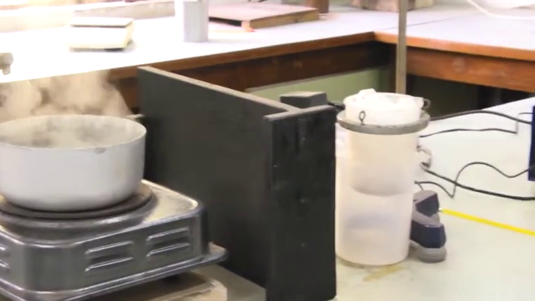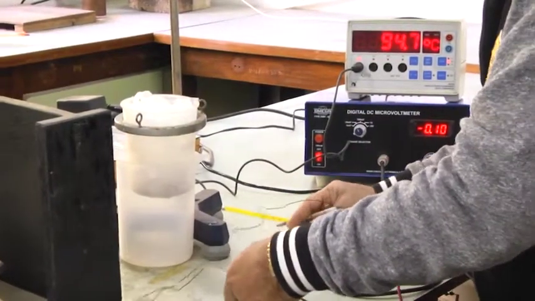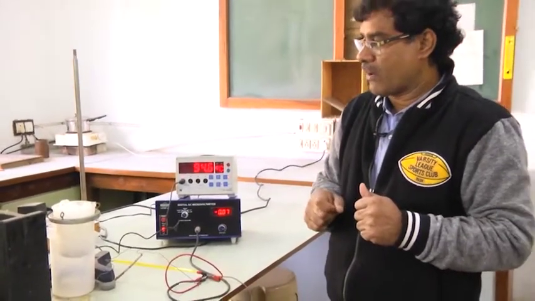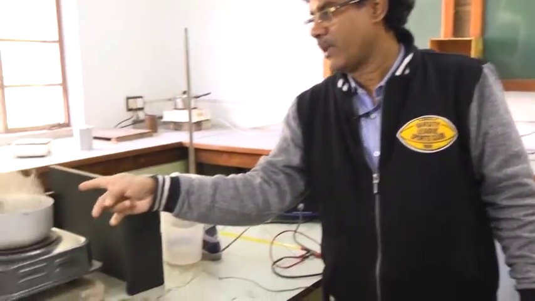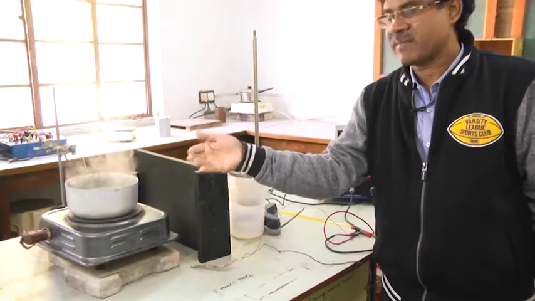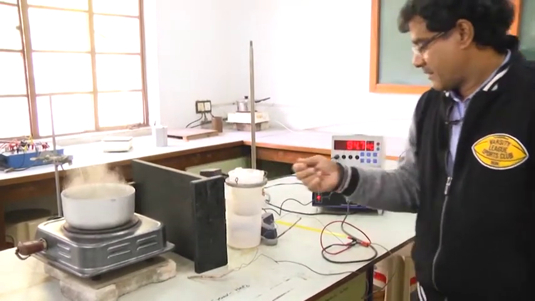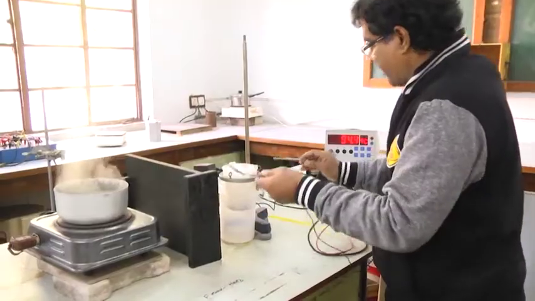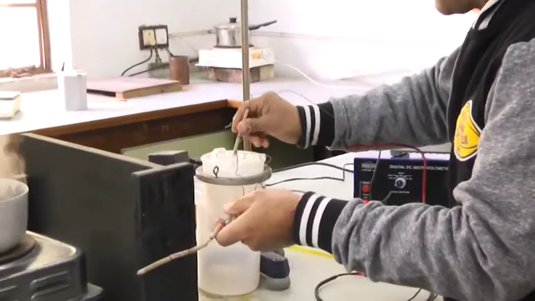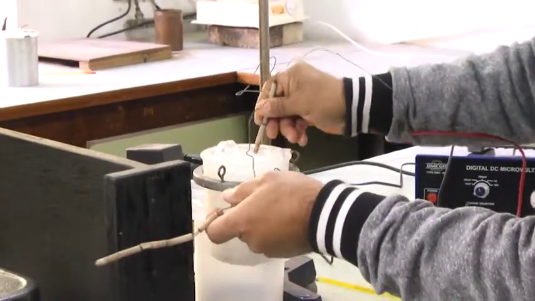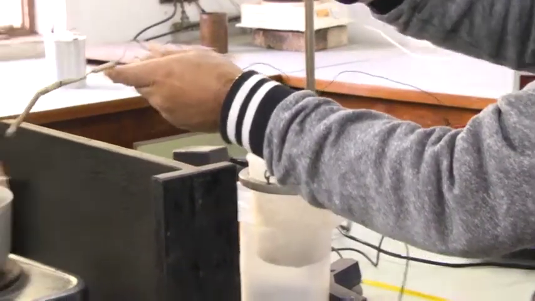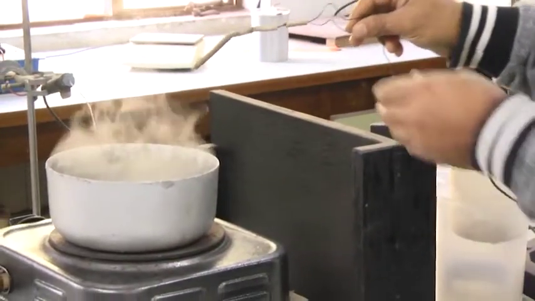Which method will we follow? We will change the temperature of this hot water, and keep one junction in ice and the other junction in hot water.